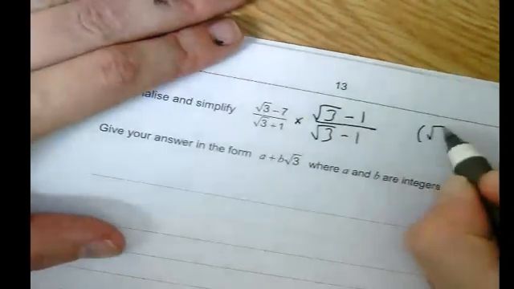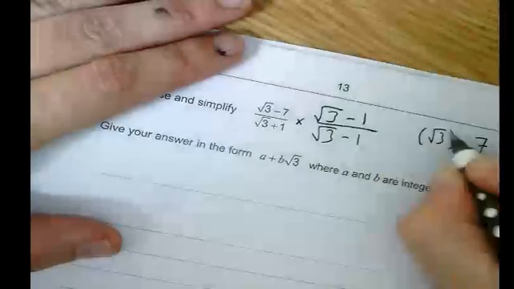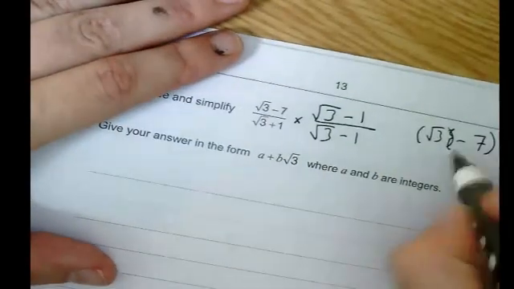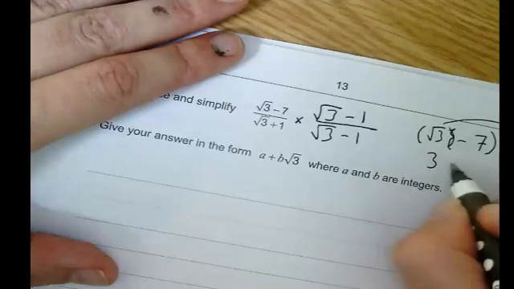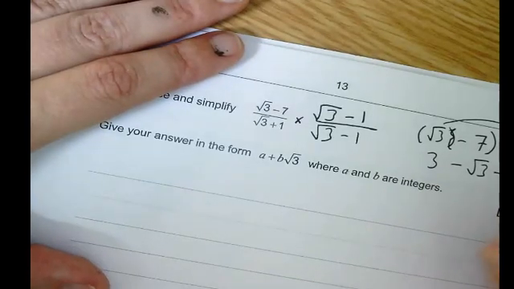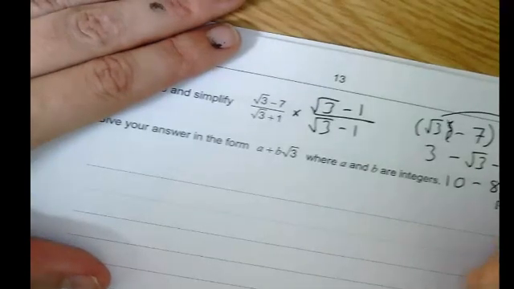I'm going to do my numerator first. Root 3 subtract 7 times root 3 minus 1 is going to give me 3 minus root 3 minus 7 root 3 plus 7, which gives me 10 subtract 8 root 3.